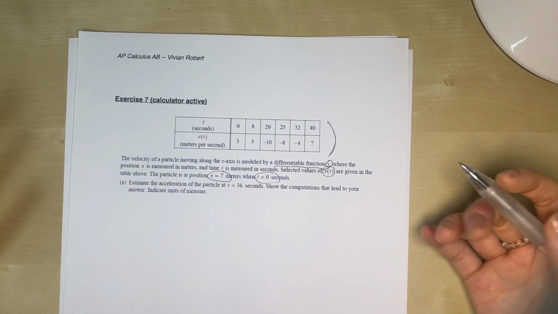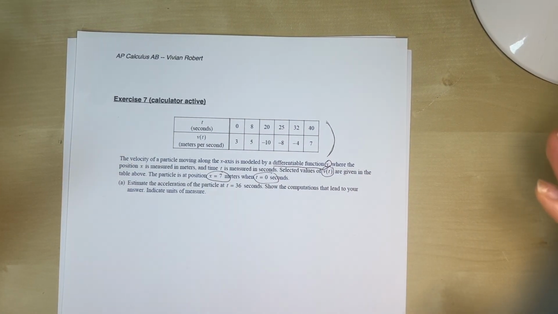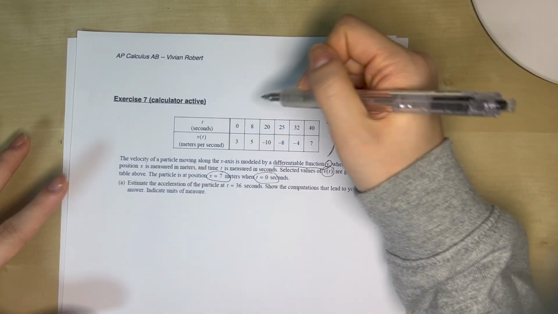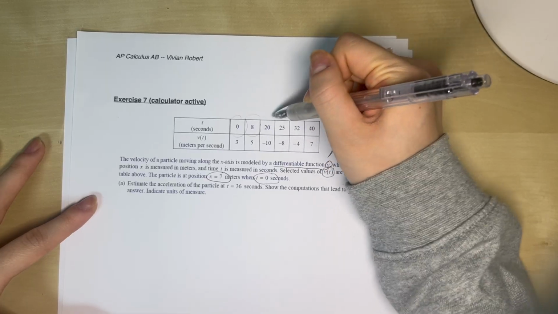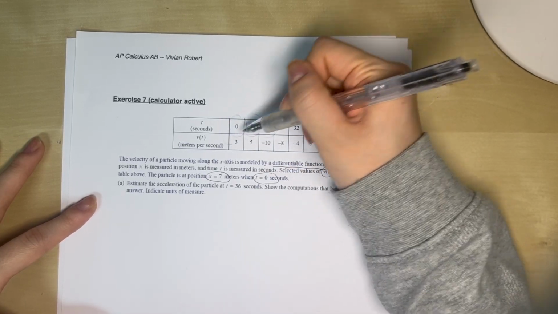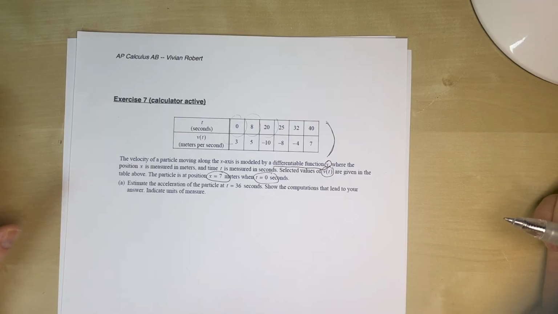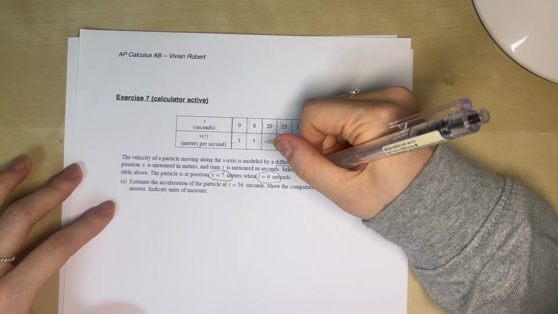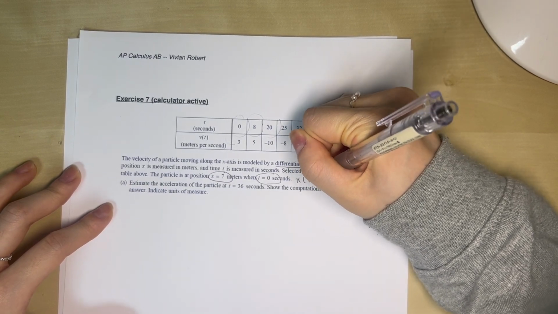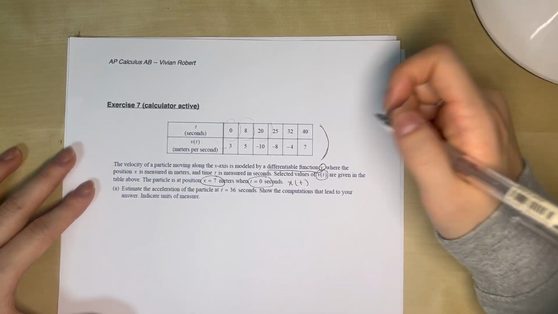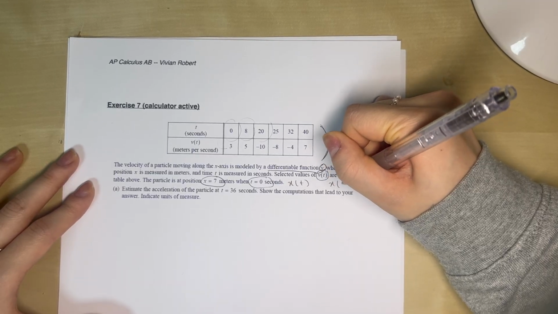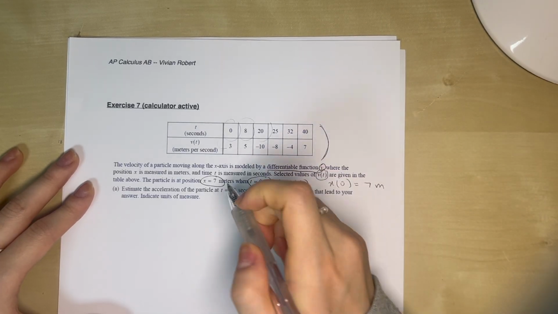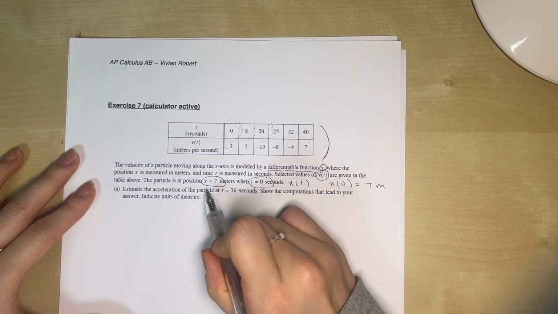What this means is that instead of giving us a full fleshed out graph or a full function, it's giving us snapshots, where it gives us particular points in time and the particle's velocity at that point in time. The final piece of information it gives us is the initial condition. If we say that the position function is x of t, we can say that x of 0, at t equals 0 seconds, is equal to 7 meters.